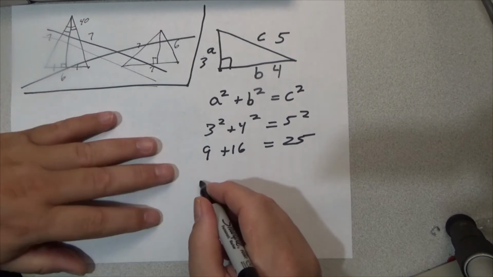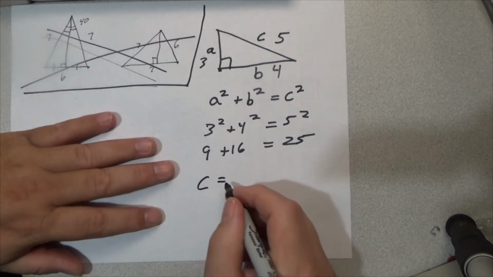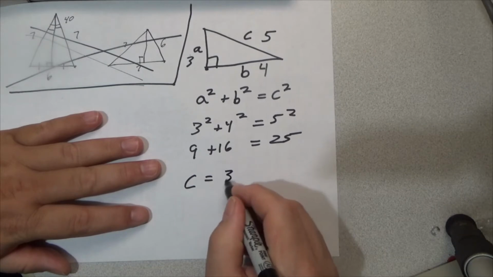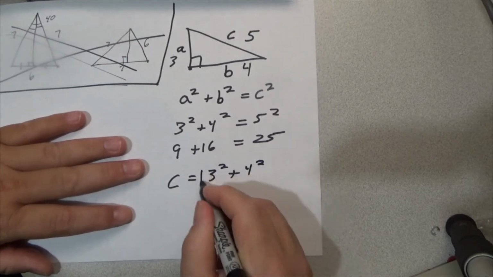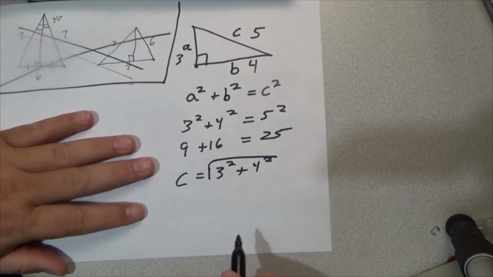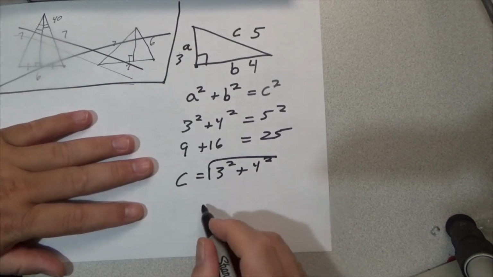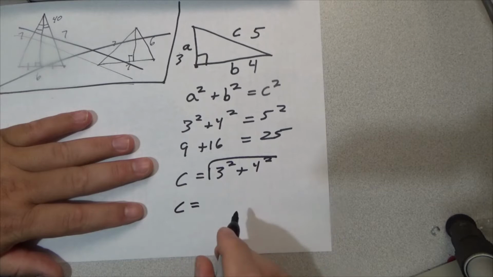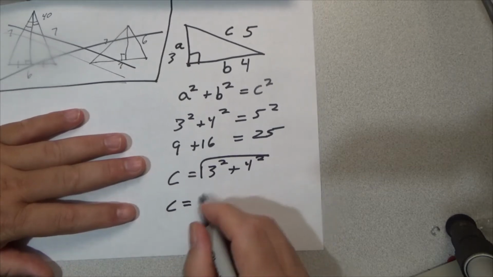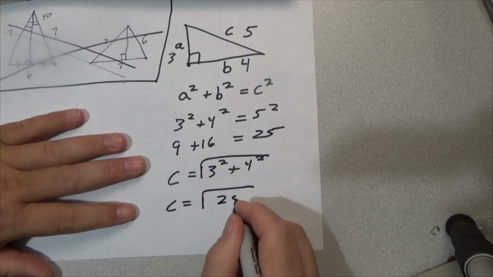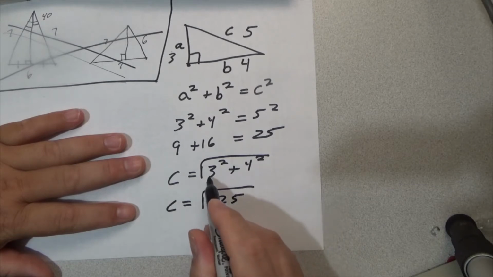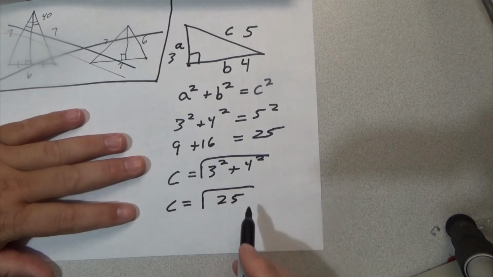So I will say C is equal to the square root of 3 squared plus 4 squared. Once again, we have C is equal to, let's just shortcut this and say the square root of 25, because 9 plus 16 is 25.